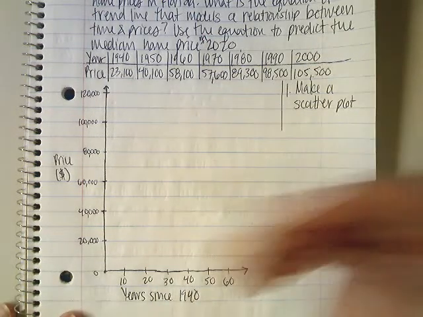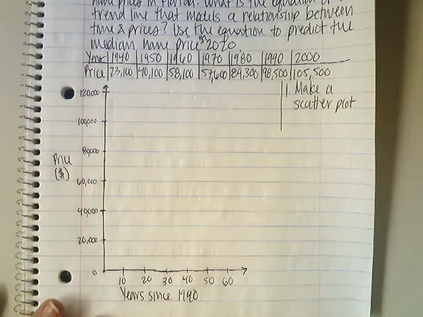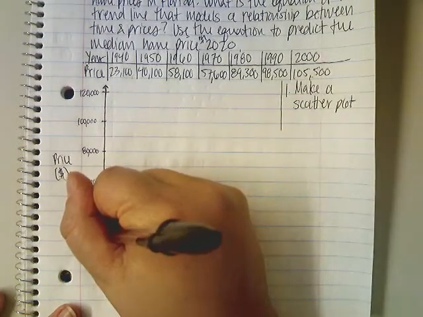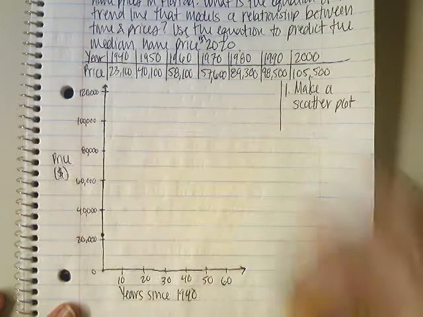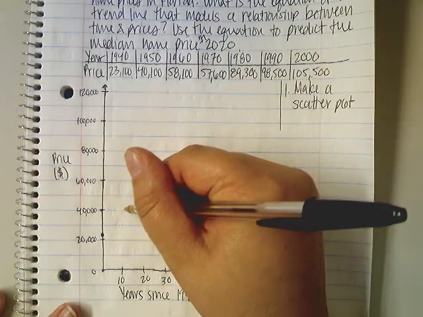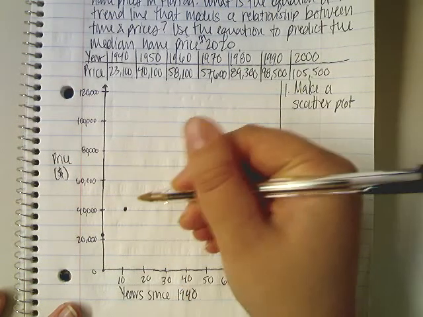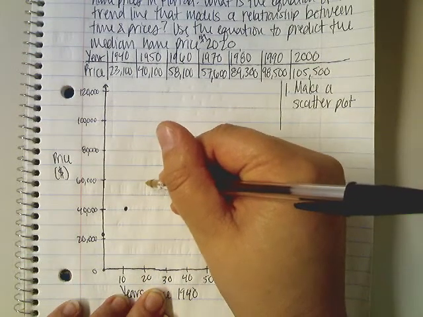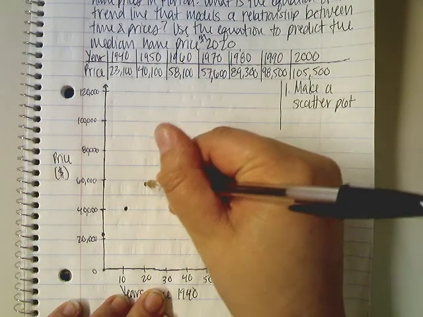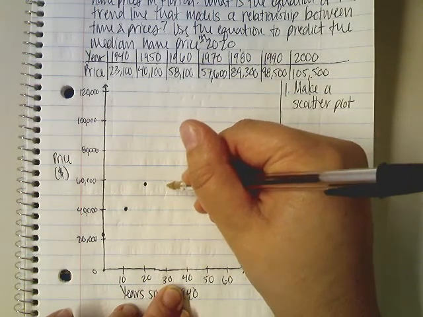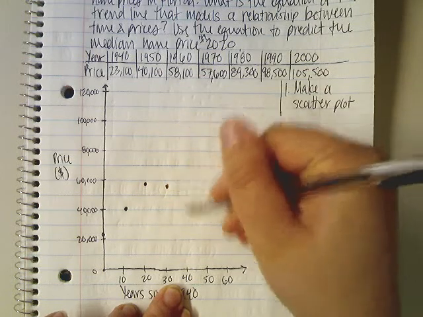Now it's just a matter of plotting these points on the grid. Since our units are kind of spread out, it's going to be somewhat imprecise, but I'm going to do my best job to make it as precise as possible. So I'm going to say right about there is 23,100. At 10 years, it's going to be just above 40,000, right about there. At 20 years, it's going to be 58,000, so a little bit below 60,000, so I'll put it right about there. 30 years, it's going to be a bit less than that, so right about there.